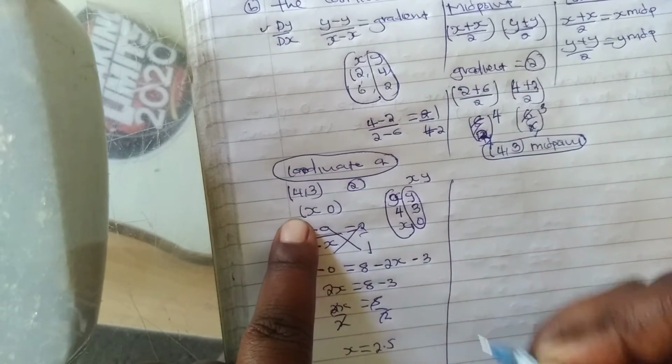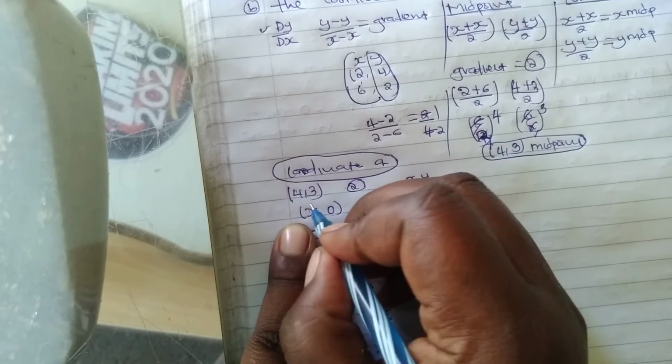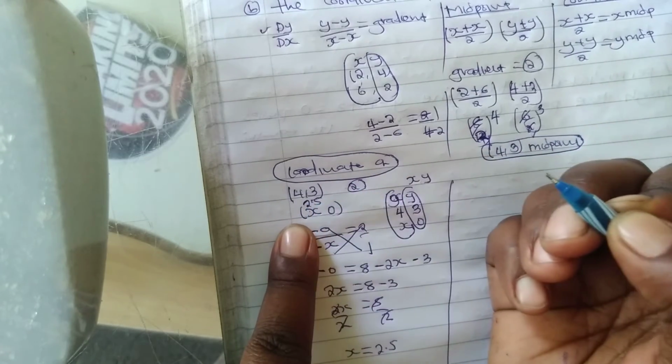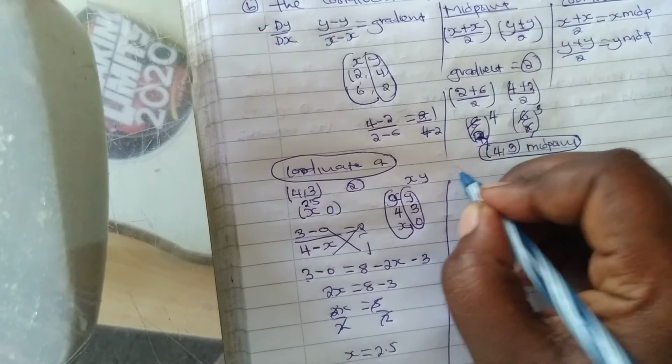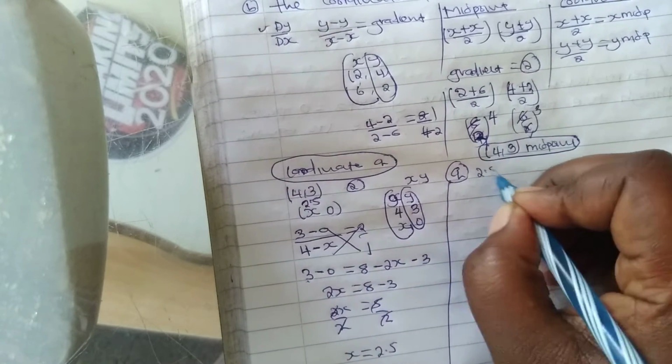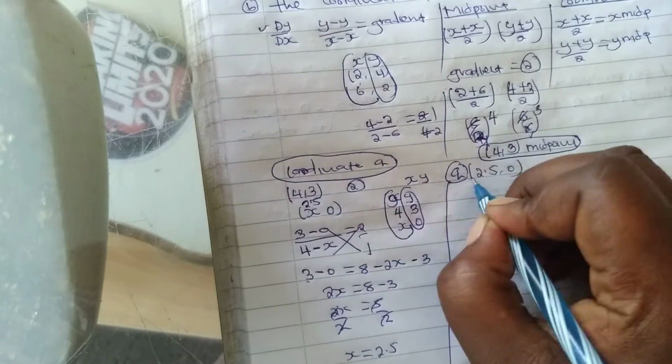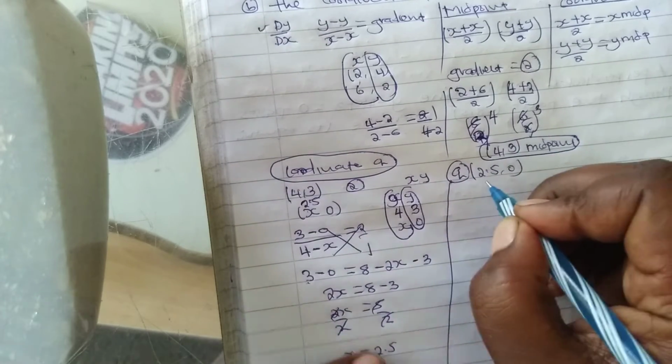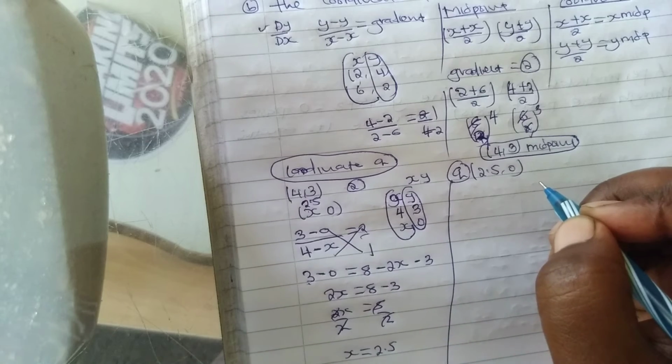So this x here is 2.5, and our Q is (2.5, 0).